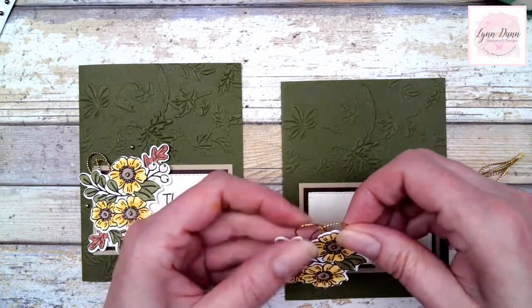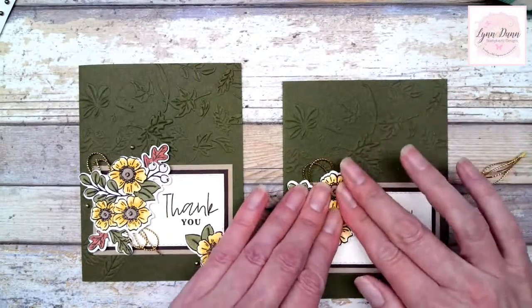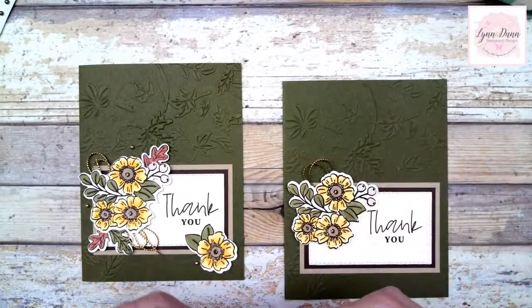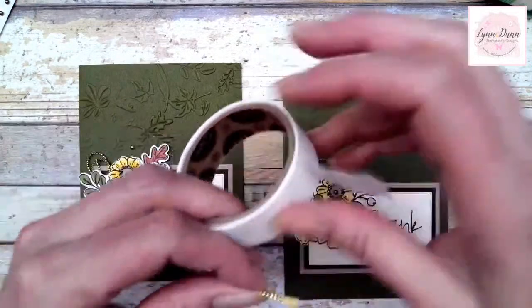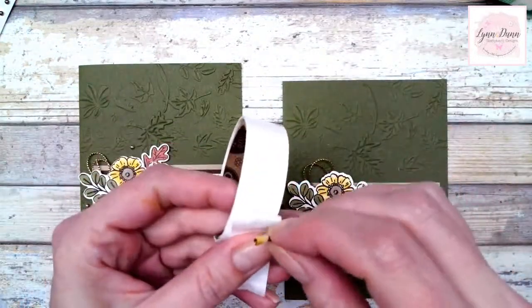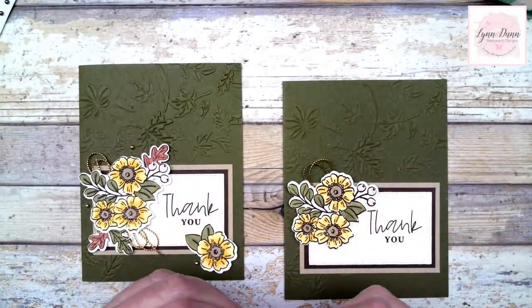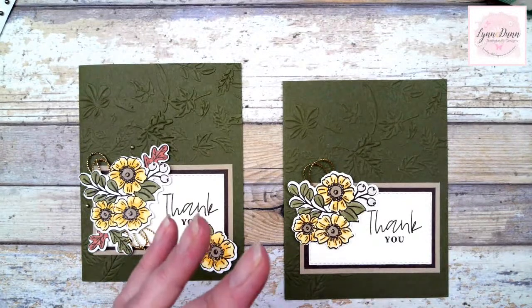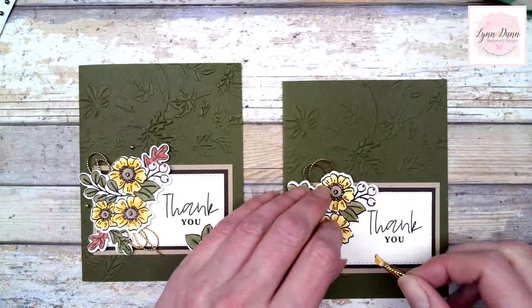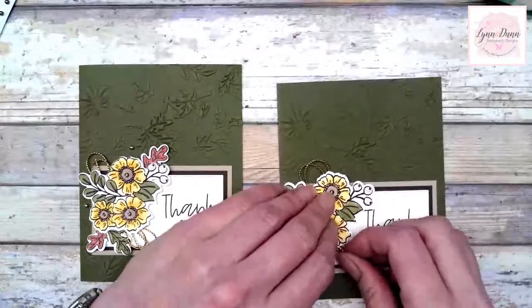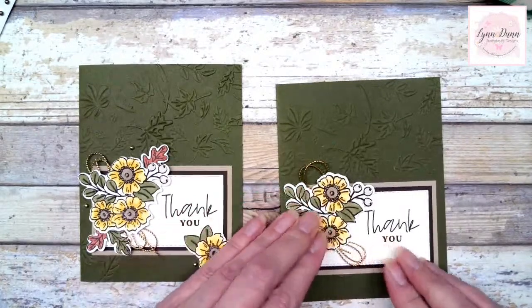I'm just going to spread this out a little bit. So that will go right about there. And then this little piece, I'm just going to tuck underneath here, and I'm going to add a little glue dot. I can get it off my finger. There we go. So that will just tuck in there. There we go.